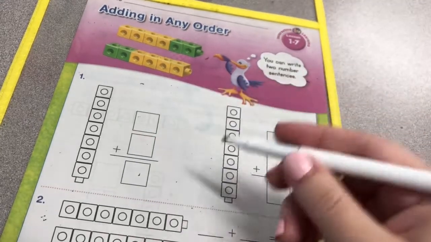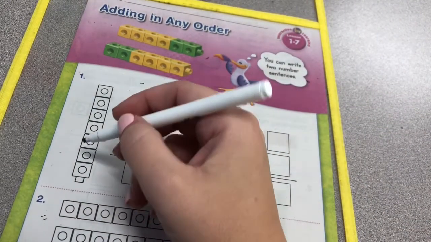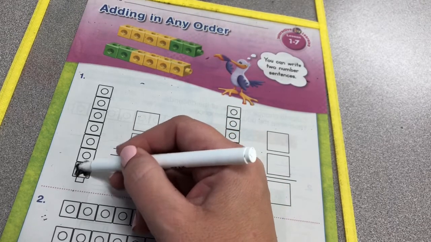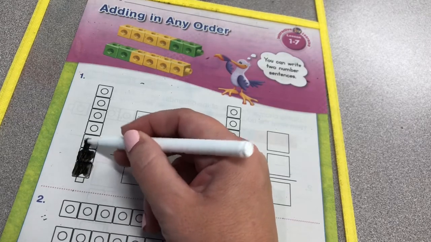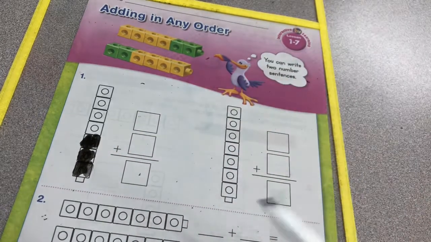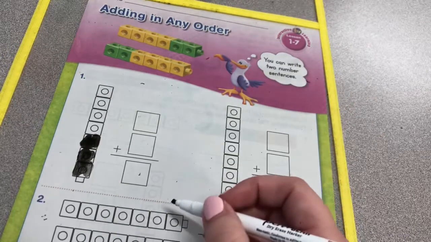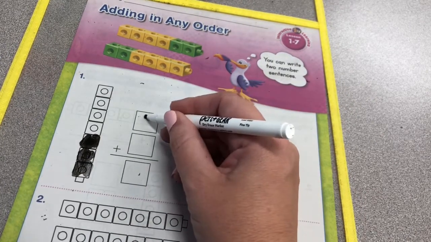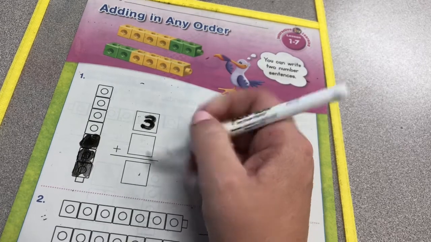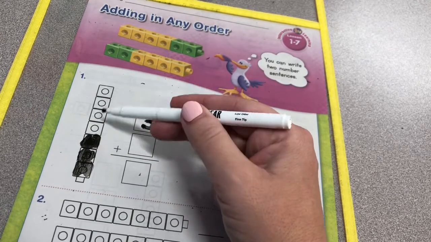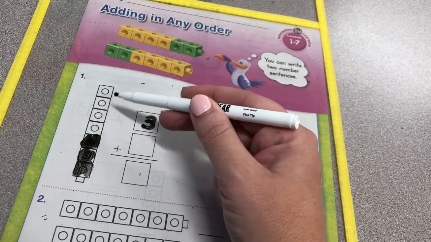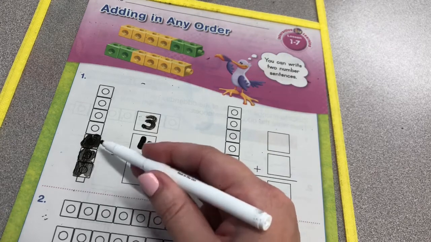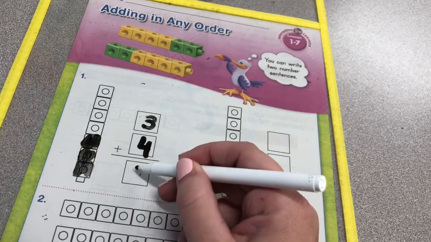Okay, so let's try this together. Firstly, let's shade in 3. 1, 2, 3. It doesn't have to be perfect, just shade it in. Okay, you can do that with your pencil. So first, I have 3. Okay, how many did I not shade? How many are white? 1, 2, 3, 4, yes. How much is this? 1, 2, 3, 4, 5, 6, 7.